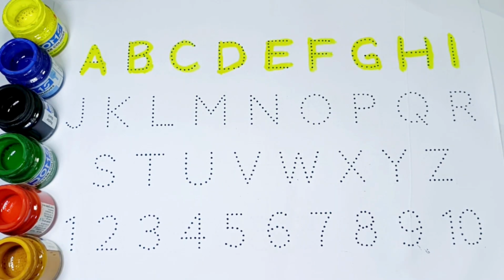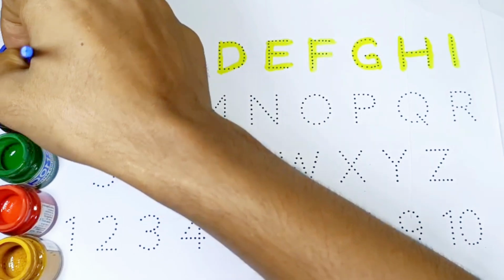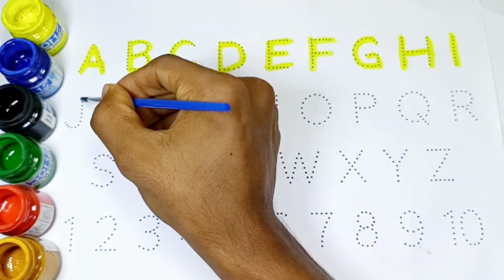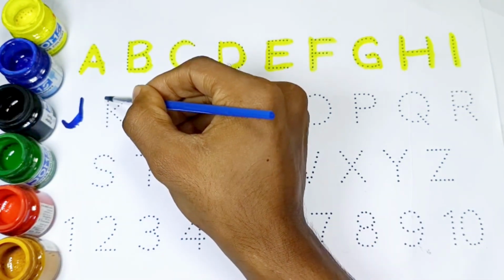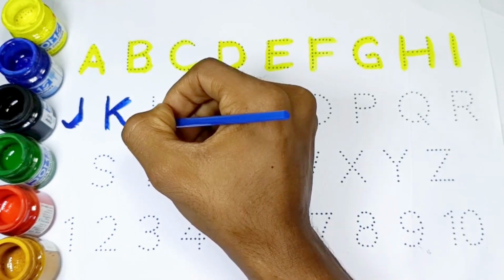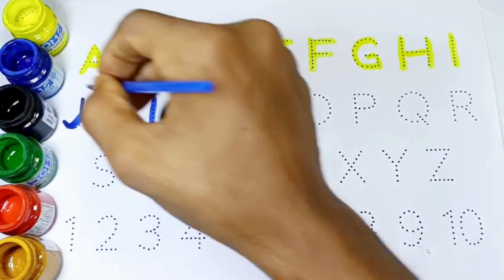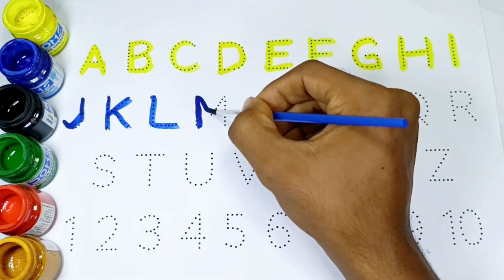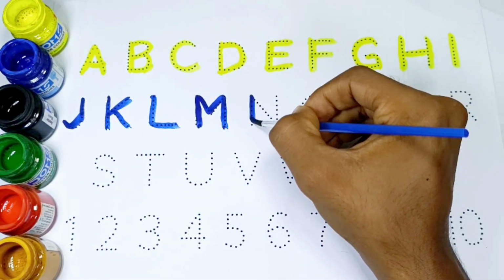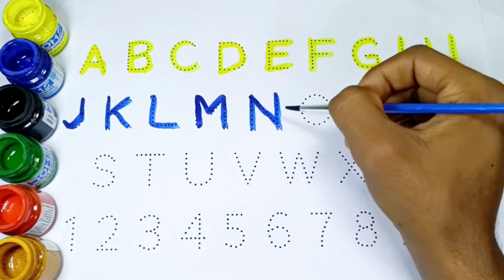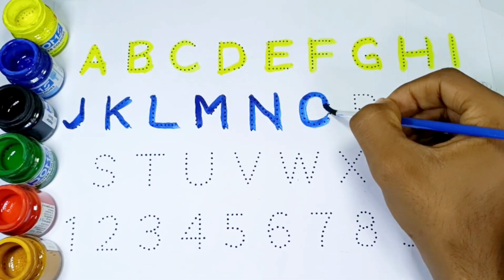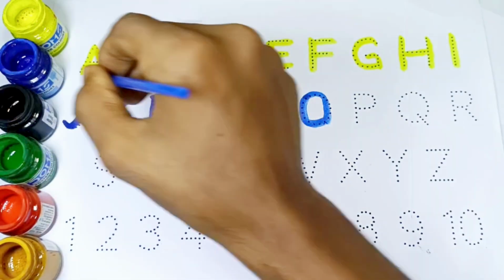I for ice cream. Kids, now you draw J, the alphabet J, and use blue color. J for joker. K for king. L for lion. M for moon. N for nose. O for orange.